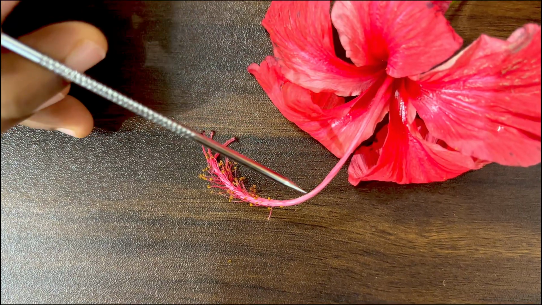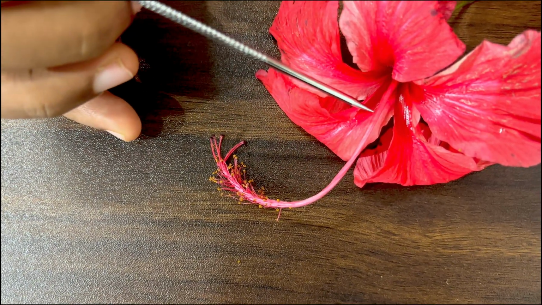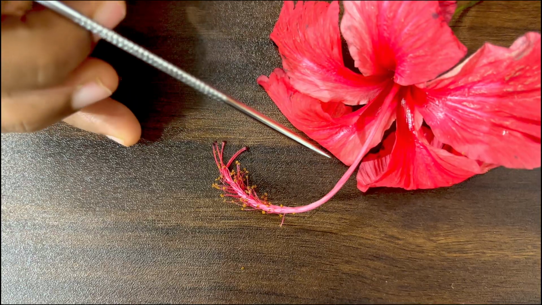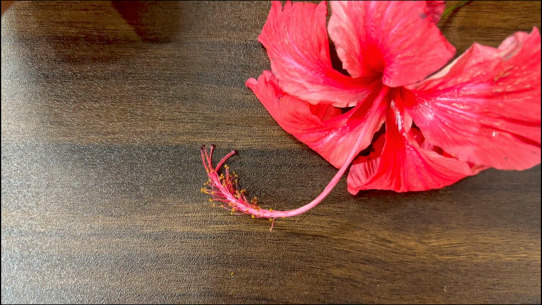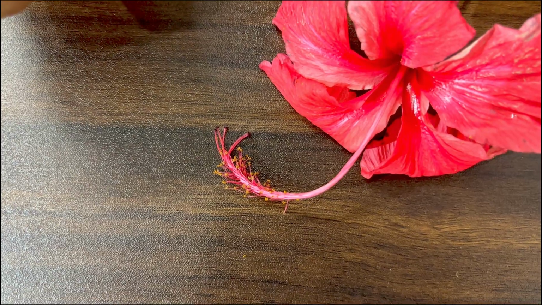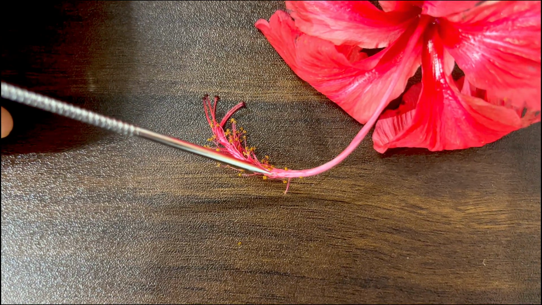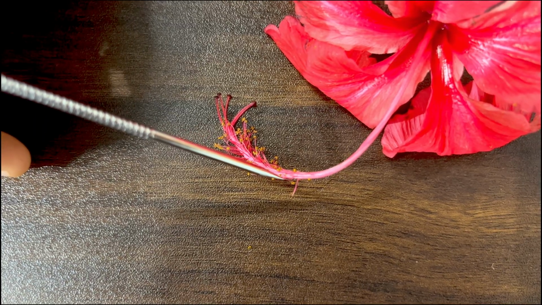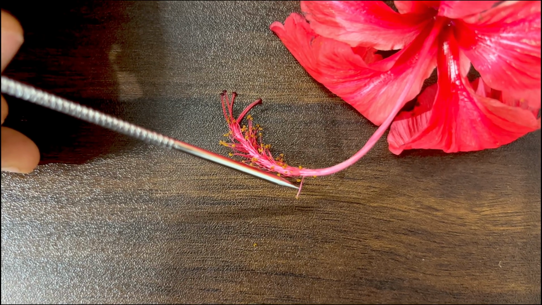What is this tubular structure? This tubular structure is called the style. Now, I told you that shoe flower is a bisexual flower. You know, bisexual flower means both male and female parts are present in one flower. Here, children, you can see stamens are present on this style. Stamens are called the male part of a flower.